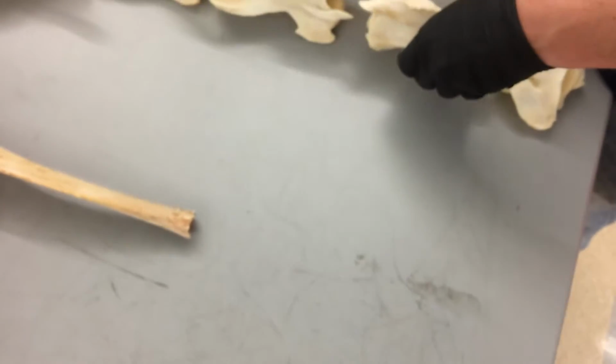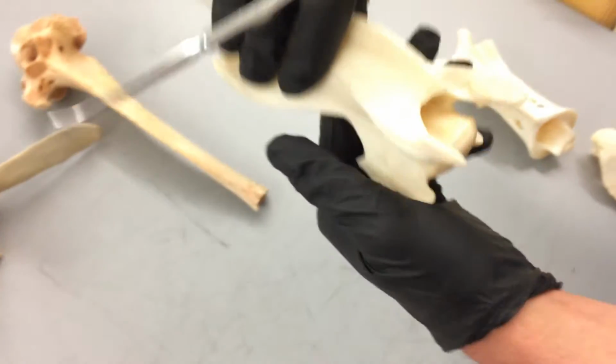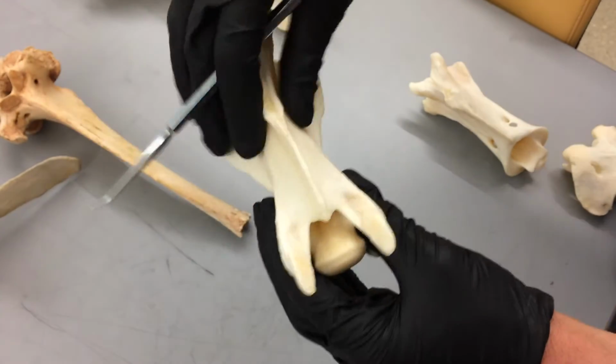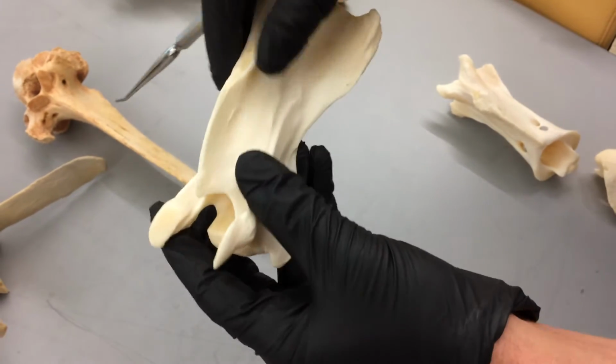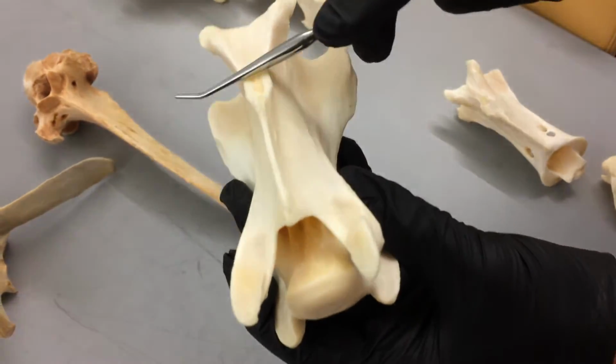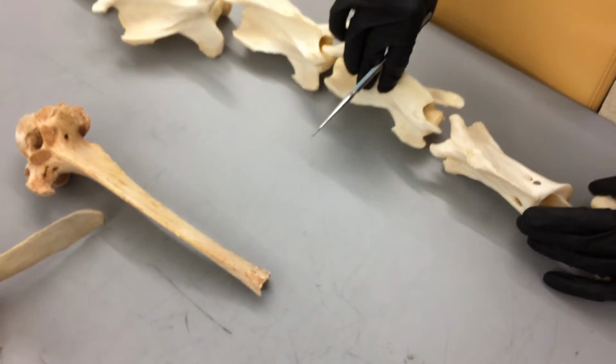On most of the cervical vertebrae, they're a little bit easier to find everything. So let's orient ourselves, but here's the pre-zygapophysis, the post-zygapophysis, the transverse process, the vertebral canal, the body, the spinous process, and that is it for cervical vertebrae.